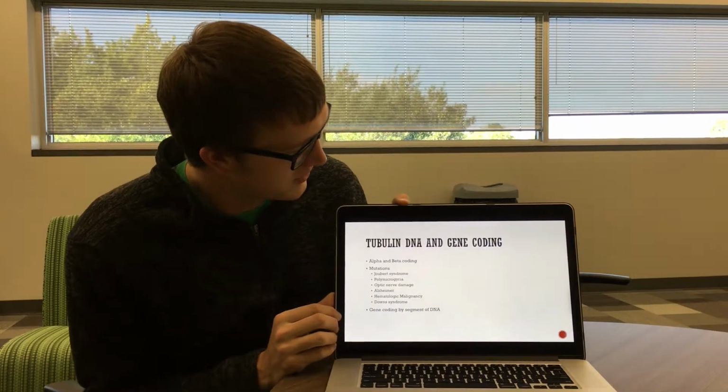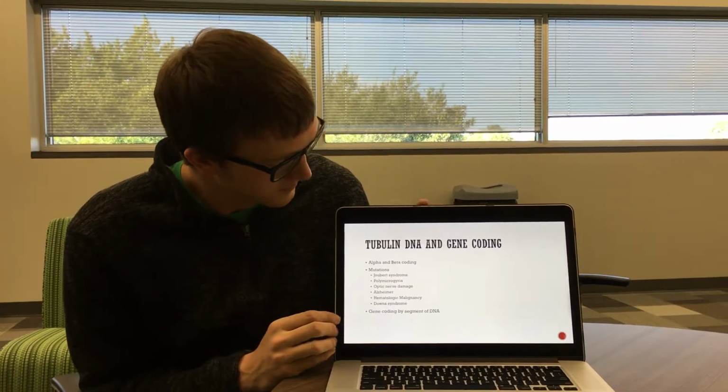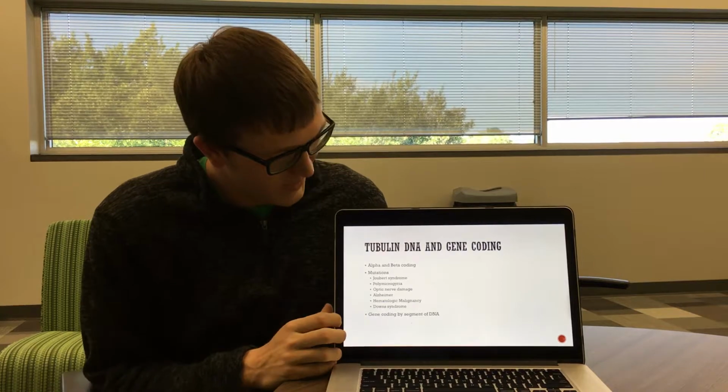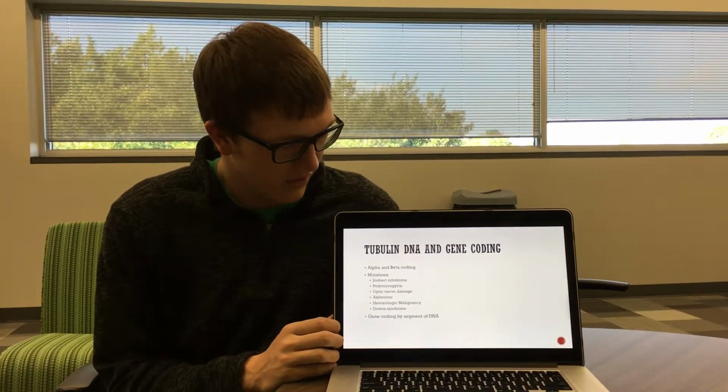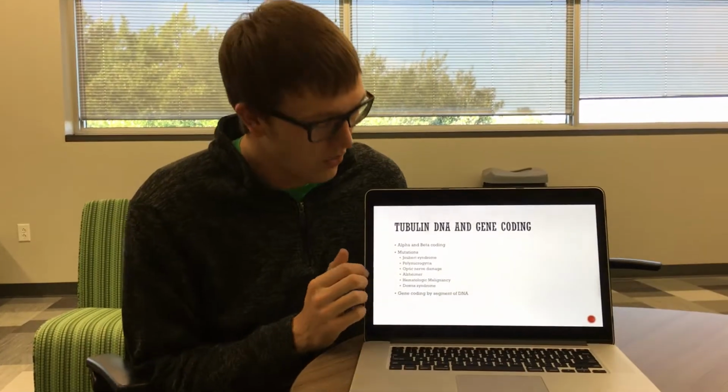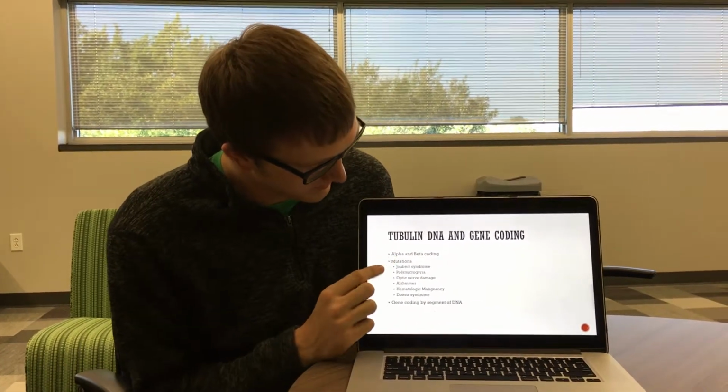And then tubulin, DNA, and gene coding. So in research that I found, there's been a lot of studying with alpha and beta coding.